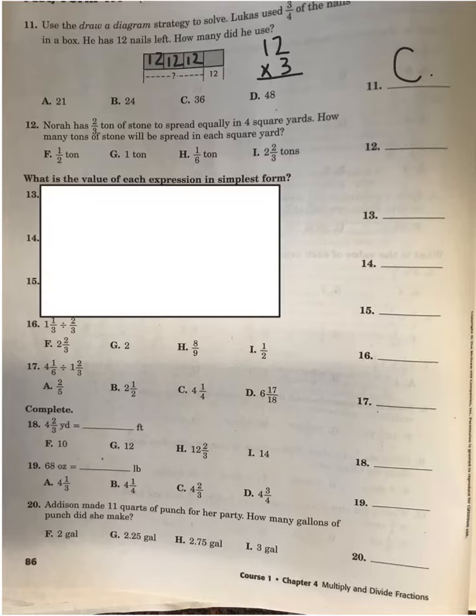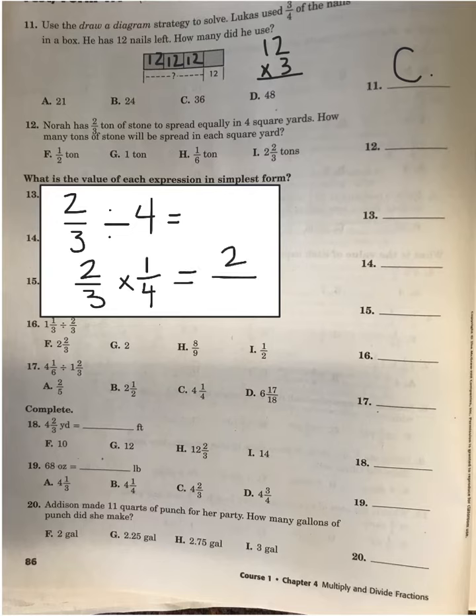Number 12, Nora has 2/3 tons of stone to spread equally in 4 square yards. How many tons of stone will be spread in each square yard? To set up this problem, we need to figure out how many tons of stone will be in each of the yards. So we need to divide 2/3 by 4. And we know to divide with a fraction, you change it to multiplication and flip the number. So then we can multiply across to get 2 over 12, which would simplify to 1/6. So 1/6 ton per square yard, letter H.